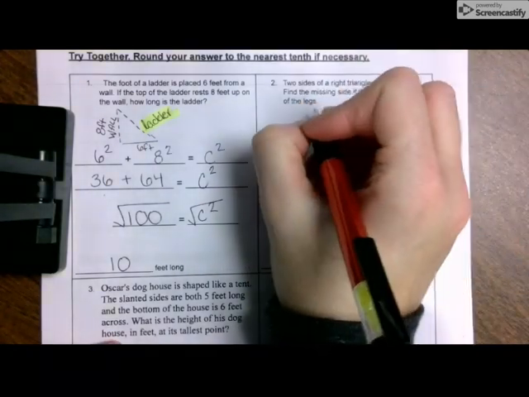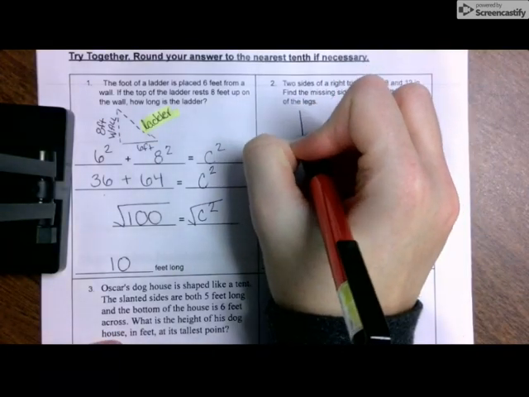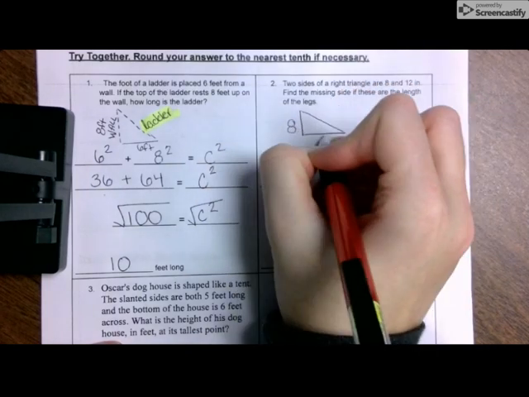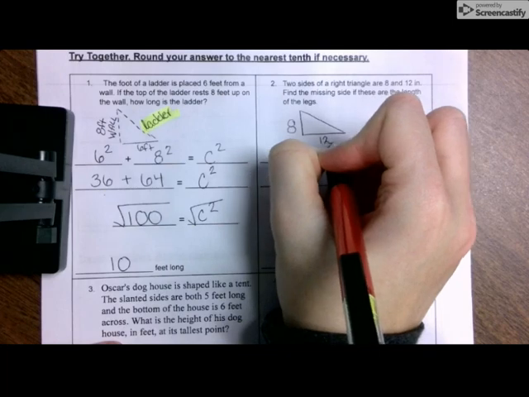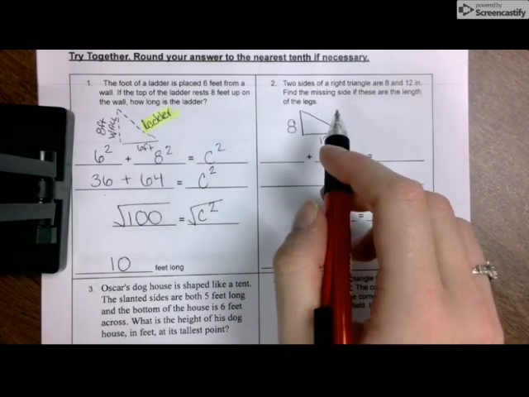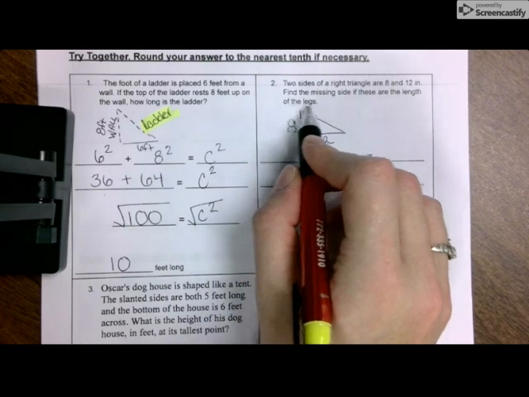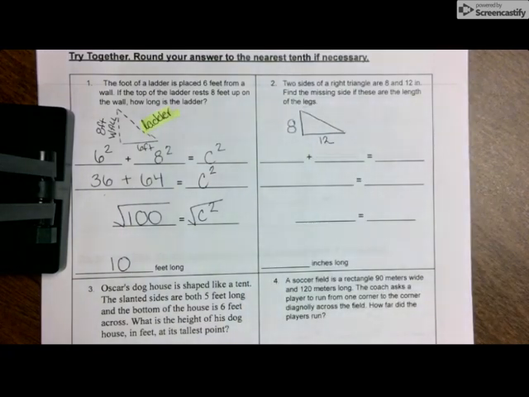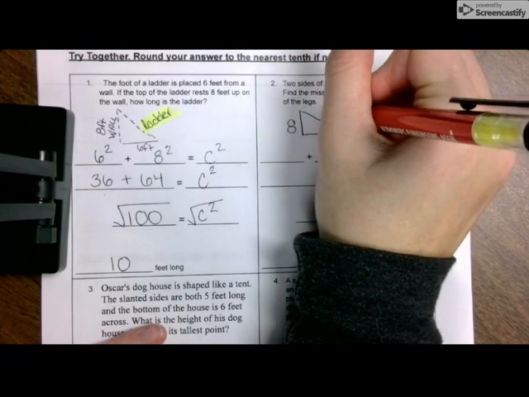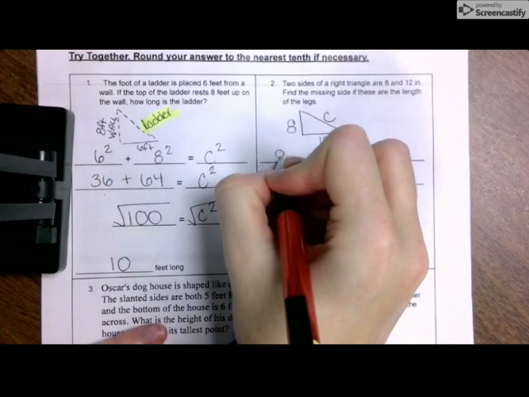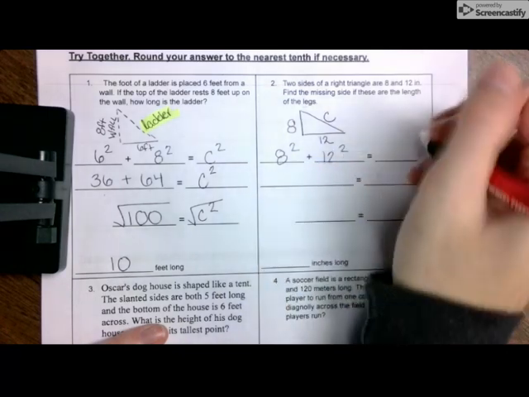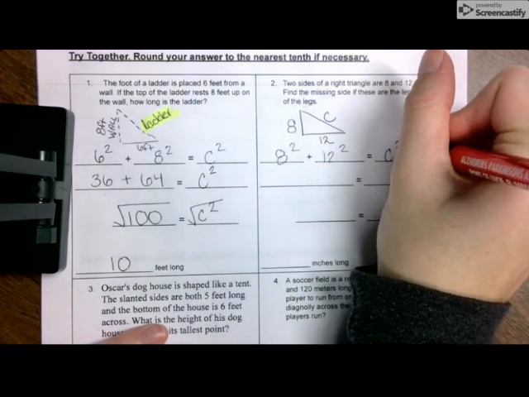Okay, 2 sides of a right triangle. So I have my right triangle. One side is 8. One side is 12. Find the missing side if these are the lengths of the legs. All right? If it said a leg and the hypotenuse, then it would look very different, right? So we, again, are trying to find this. So we have 8 squared plus 12 squared is going to be our hypotenuse squared.